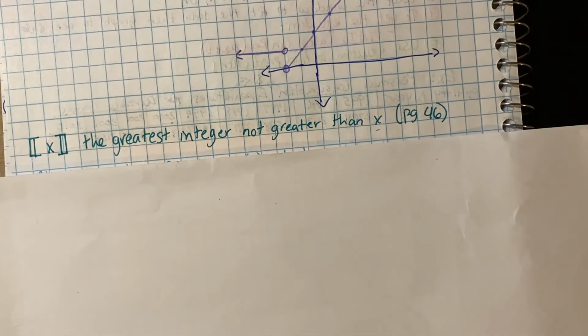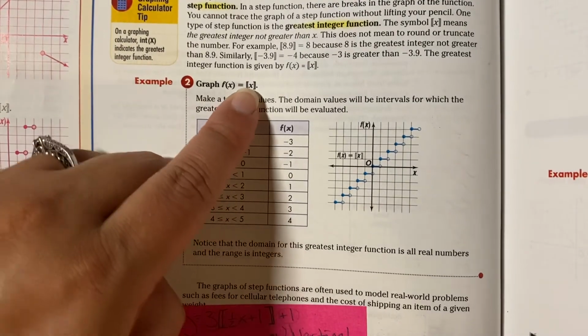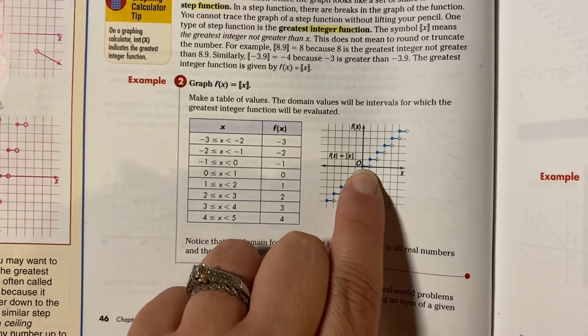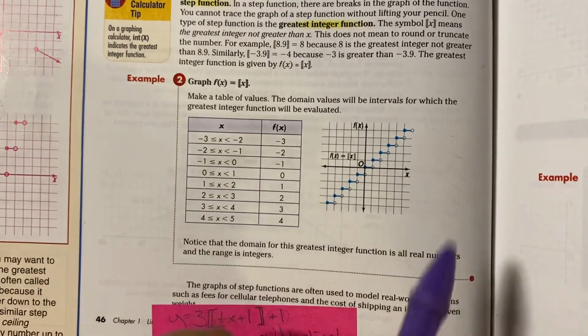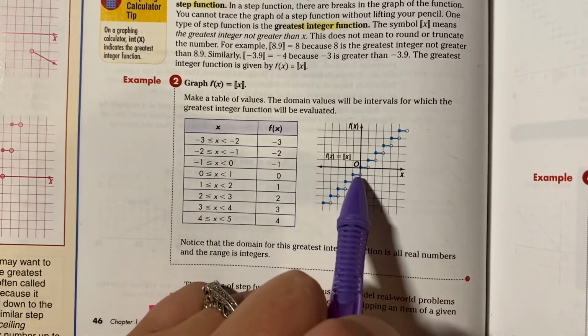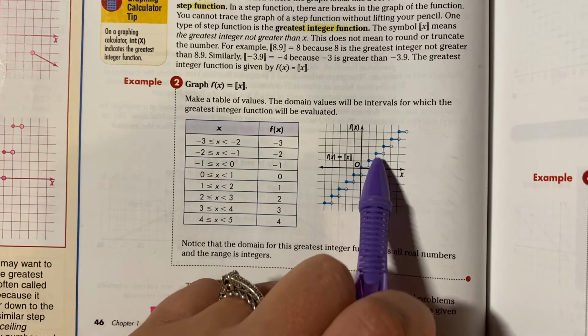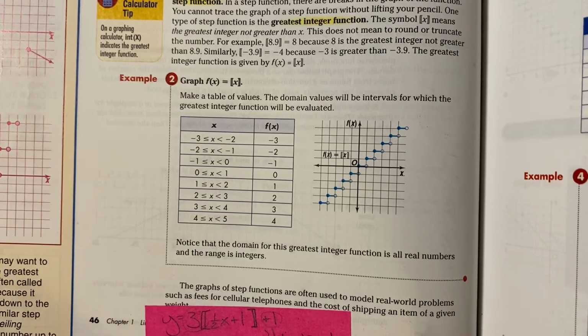This symbol is the greatest integer function, not greater than x. Okay, so I'm going to look on page 46 so we can just chat about it. Okay, so it tells you to graph the greatest integer function. So what we're saying is that it's not greater than 0. It's an integer, so it can't be a line. So from here to here, it can't be equal to 0, but when it gets to 1, it's always equal to 1. Then it goes up, always equal to 2. Okay, so that's our greatest integer function.